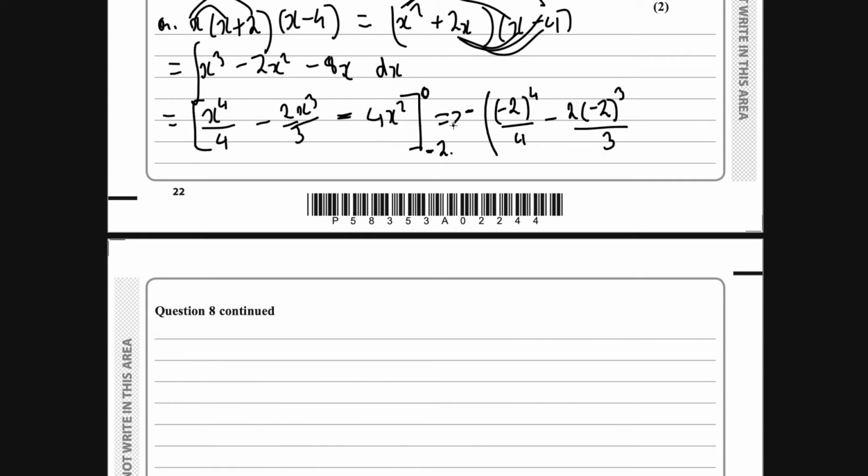So wherever we see an x here, I'm just going to substitute our minus 2 into that. And what we get from this is 20 over 3. If you were to plug this into your calculator, you'd get 20 over 3. And that completes part A.